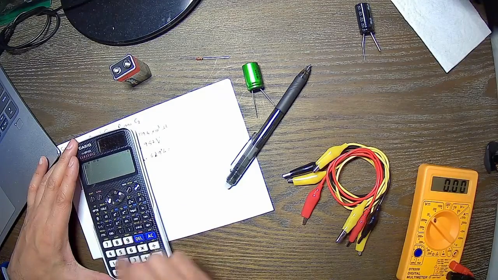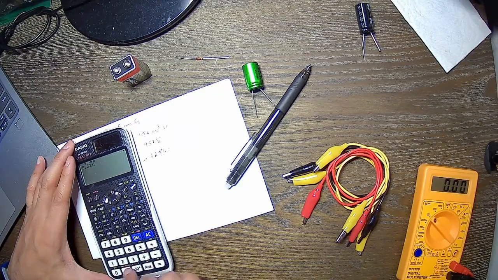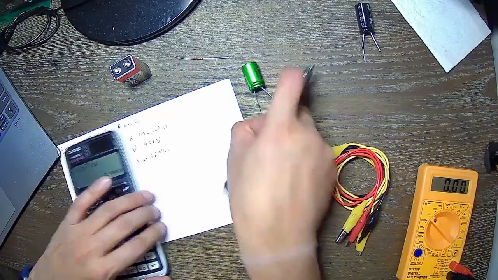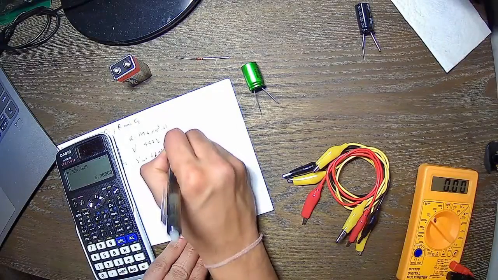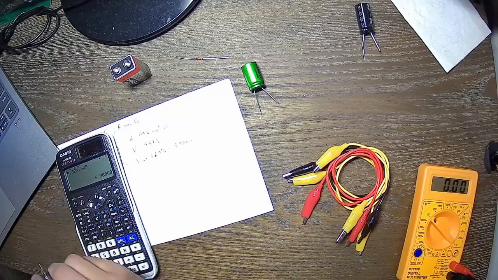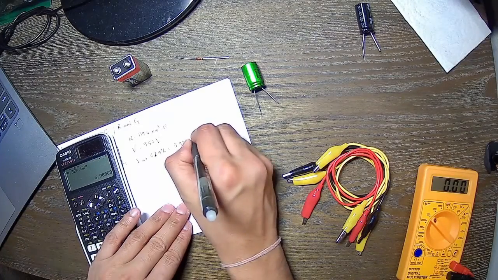So 9.52 times 0.629, about 5.988 volts. So approximately 6 volts.